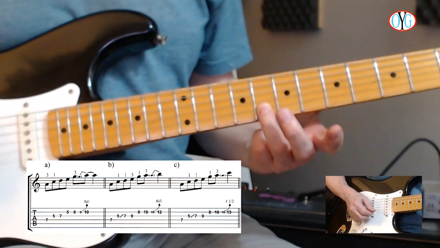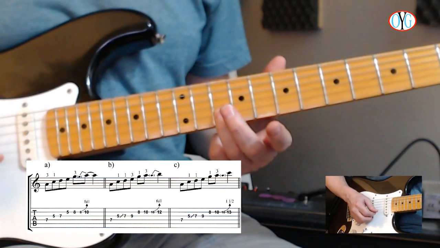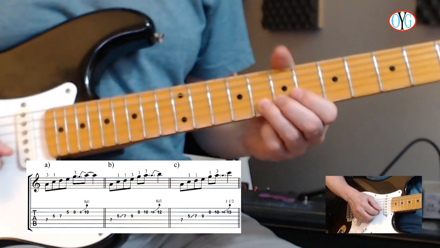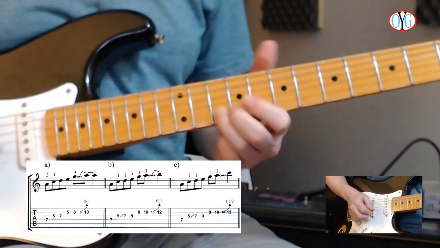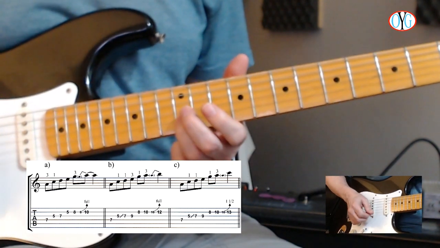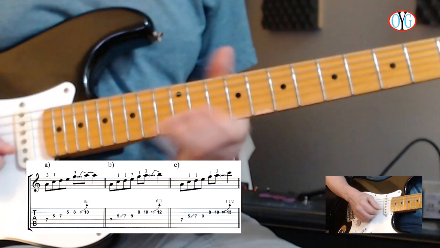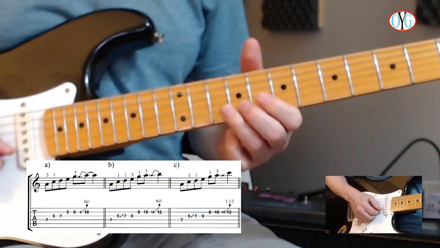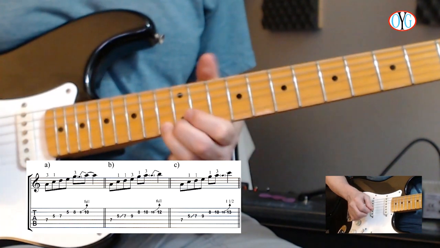Remember, you're bending here, it's a step up from G to A. So target note, bend, test, bend, test, right? Same thing here, from A to B, and then from A to C, that step and a half, right?